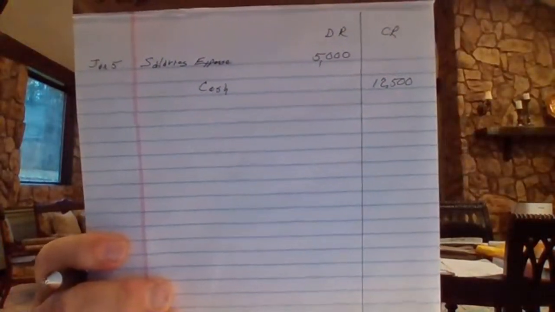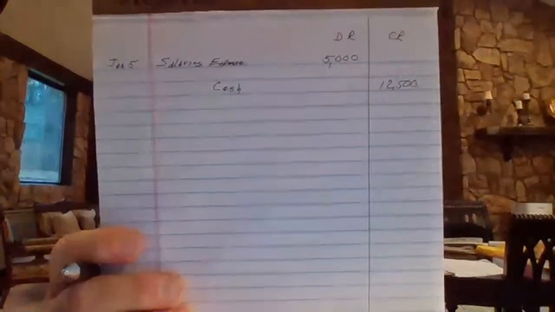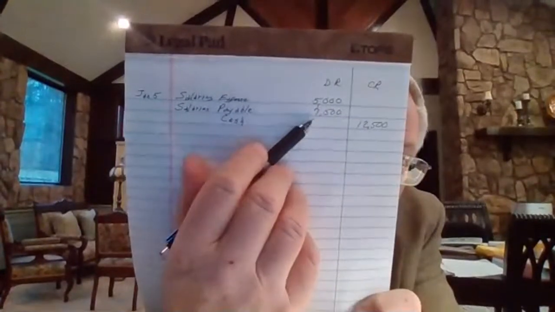So I have $5,000 in debits and $12,500 in credits. The difference being $7,500, which takes care of the salaries payable created from the adjusting entry on December 31st for the 3 days worked. All right.